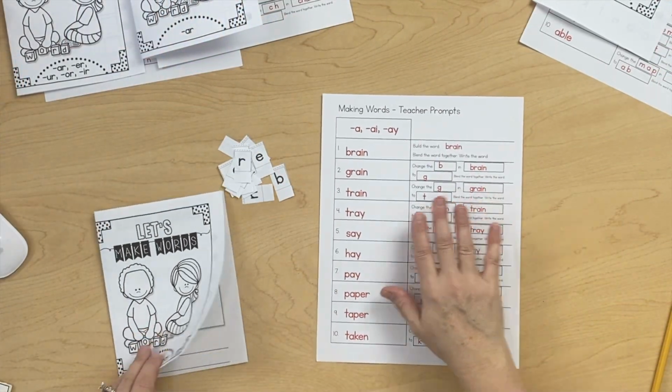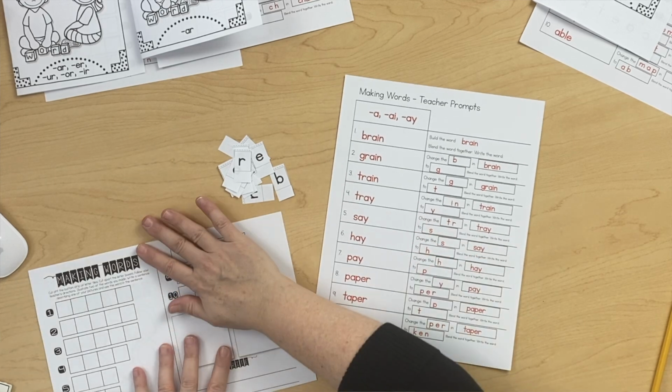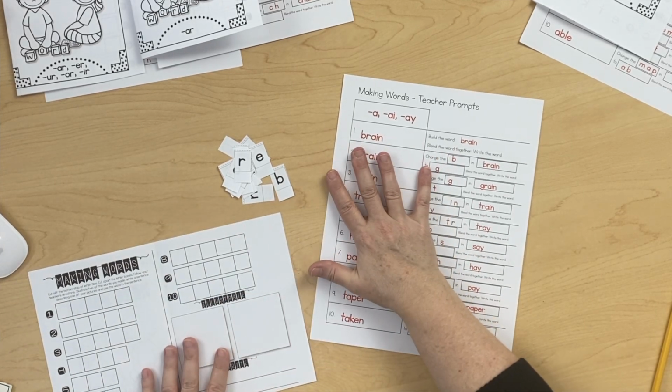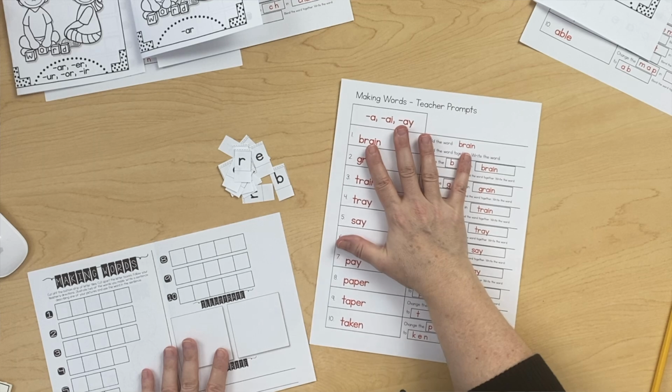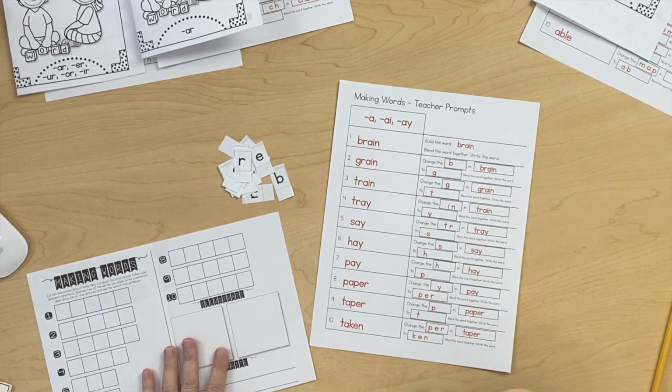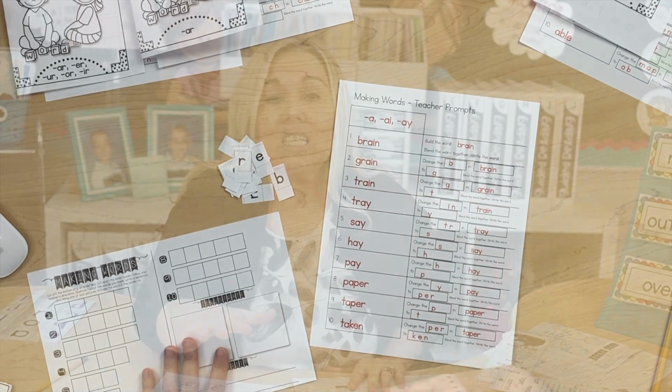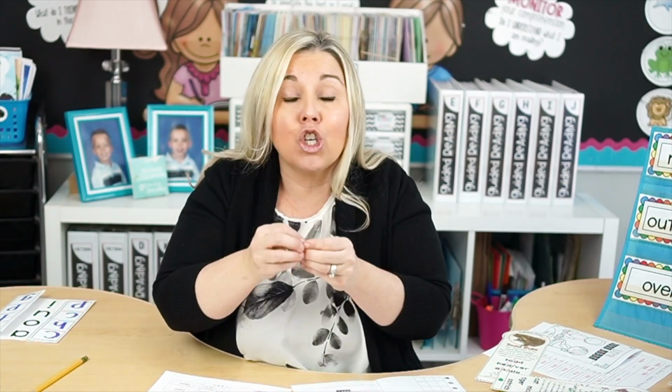This one has AI, AY. I've got them for all the other vowel teams. So we do the same type of activity. Another great reason to use an activity like this is the consistency of it. You don't have to teach differently every single solitary time. They'll know exactly what to do all the time. So that's what's so great about this type of activity, to teach so many skills.